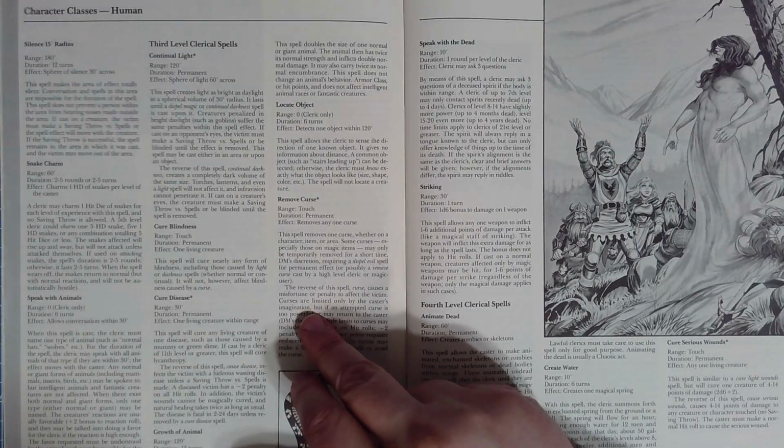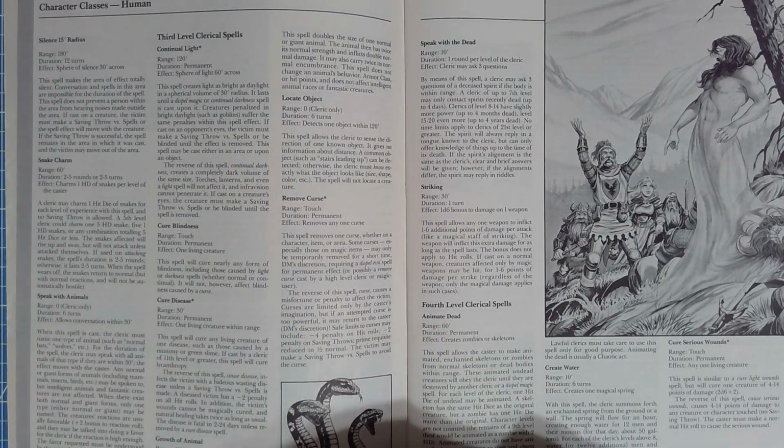Locate object. Range 0, so it only affects the cleric. Duration 6 turns. It's an hour. Effect: detect one object within 120 feet of the cleric. This spell allows the cleric to sense the direction of one known object. It gives no information about distance. A common object, such as stairs leading up, can be detected. Otherwise, the cleric must know exactly what the object looks like: size, shape, color, etc. Spell will not locate a creature.